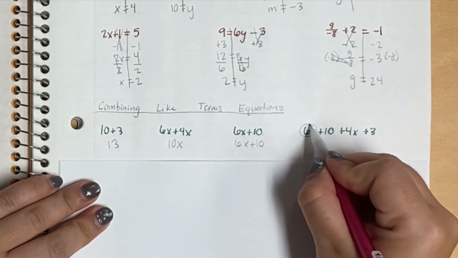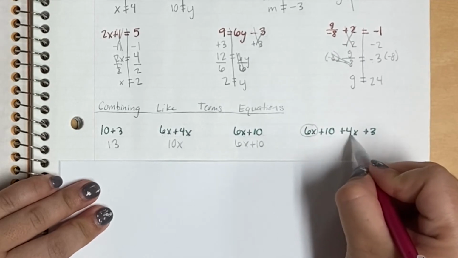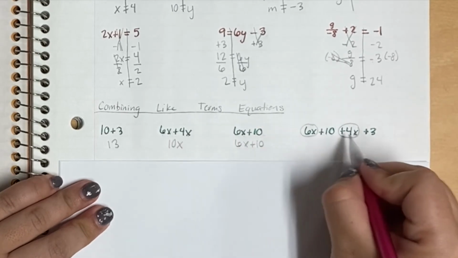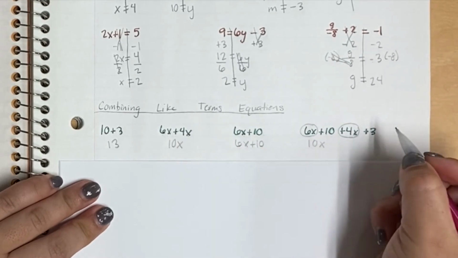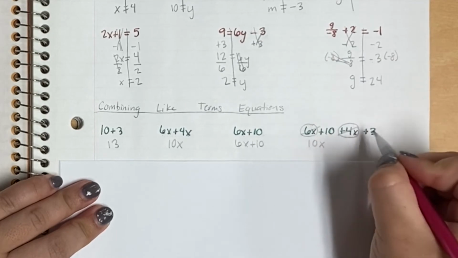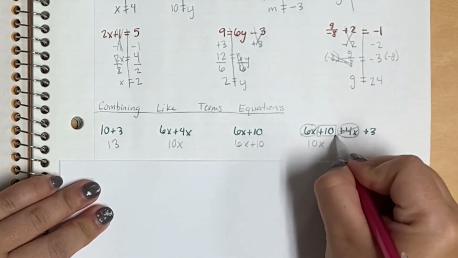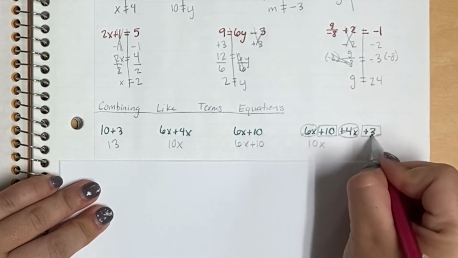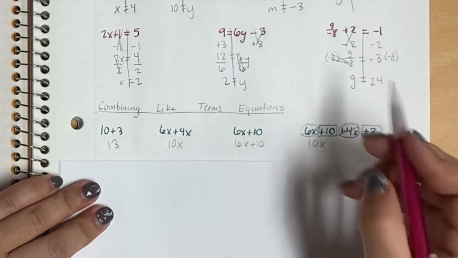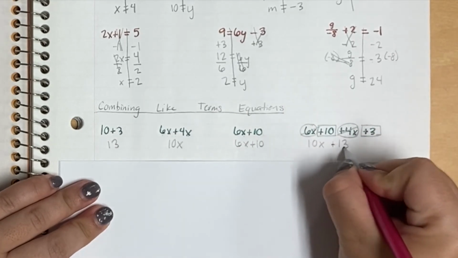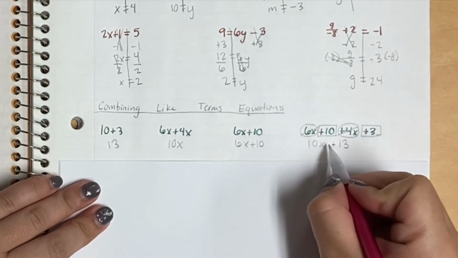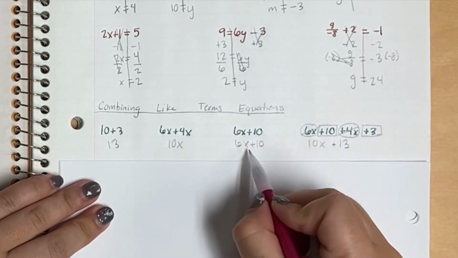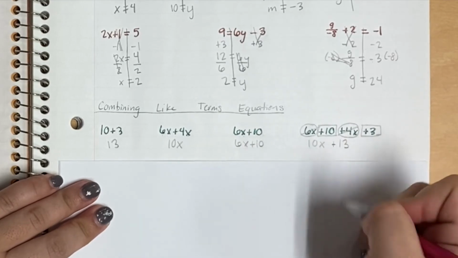The last example says 6x plus 10 plus 4x plus 3. So 6x is not like 10, but it is like 4x. So like my original example, 6x plus 4x, I can combine those two to make 10x, but I've used them up, and now remaining in my expression is this positive 10 and this positive 3. They both do not have a variable, which means they are like terms. Positive 10 and a positive 3 together makes 13. Now I have 10x plus 13. These two terms are not alike, so I cannot combine them, so that is the simplest form of that expression.